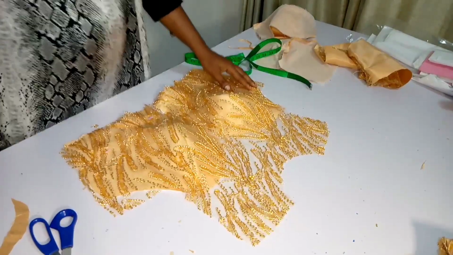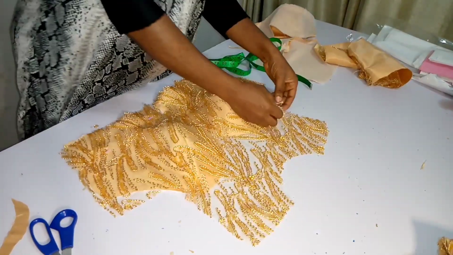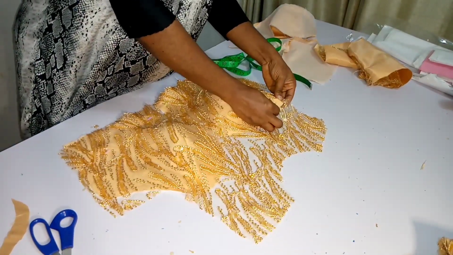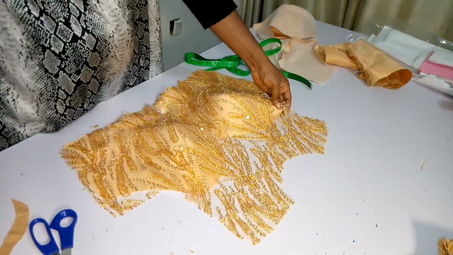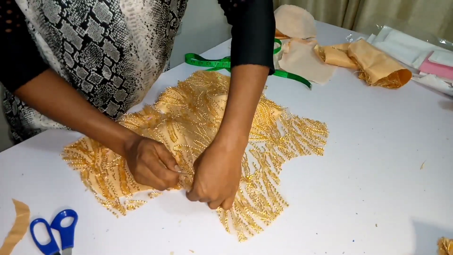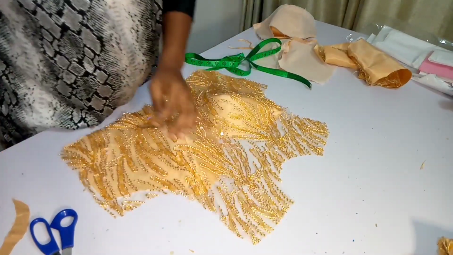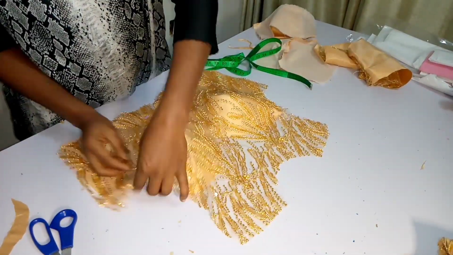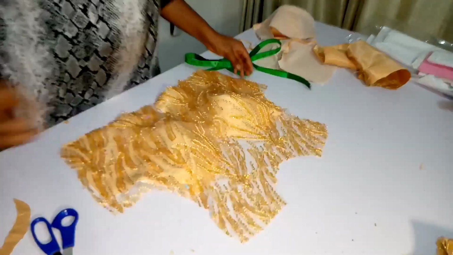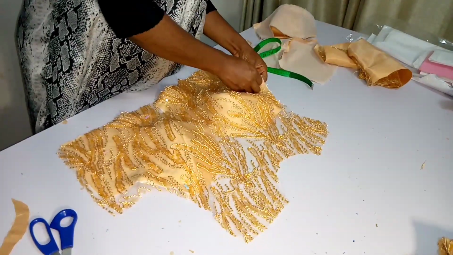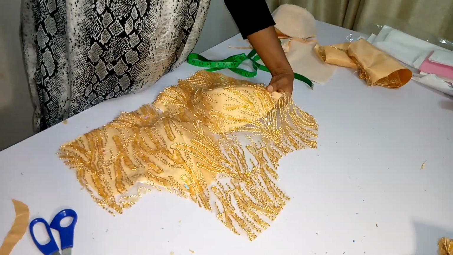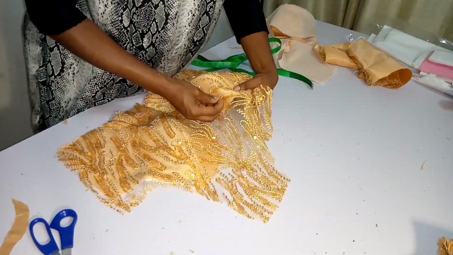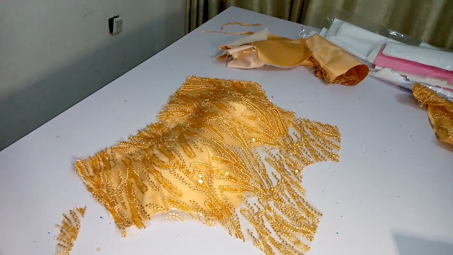So I'm just going to pin them together. When you are doing things like this, you really need to take your time. You don't need to rush when you are making something like this, because this is very technical sewing, okay? So I'm just taking my time to pin the lace together with the lining. After pinning, I'm going to take it to the sewing machine and secure them together at the side seam and at the armhole area.